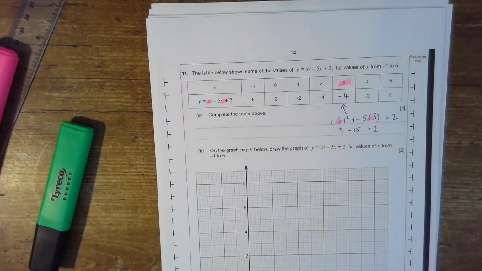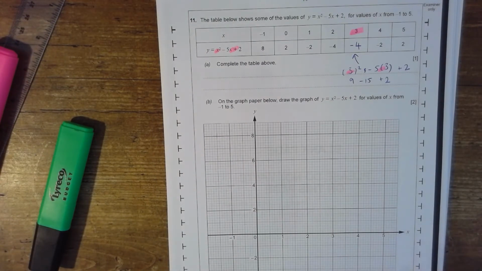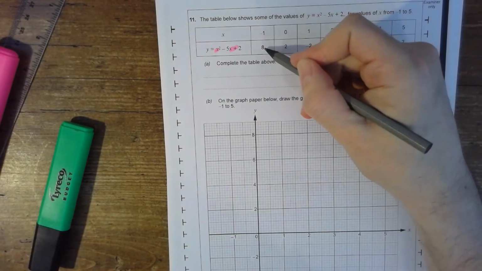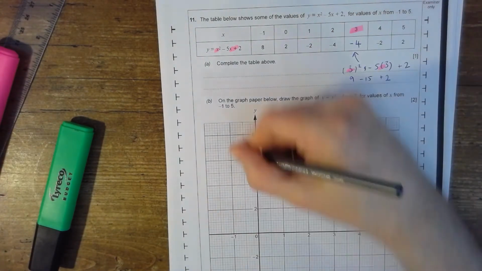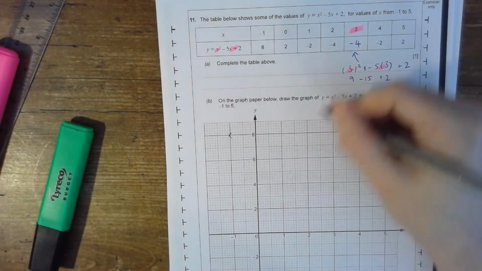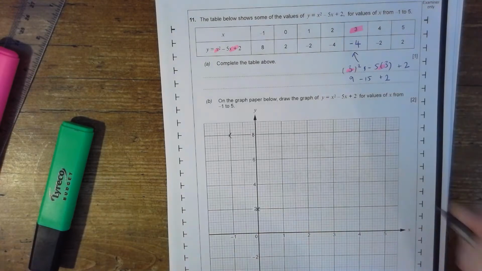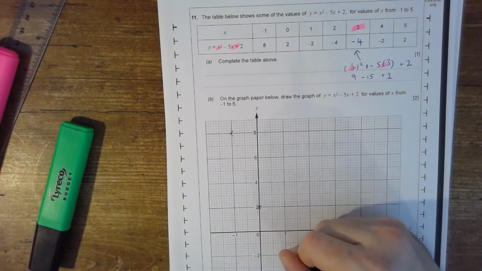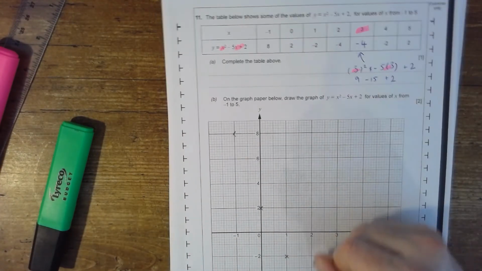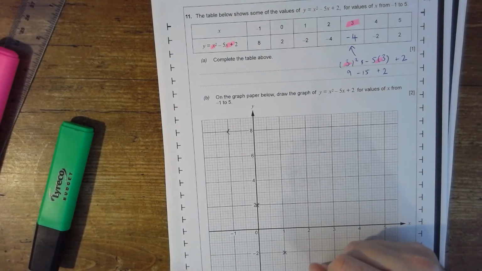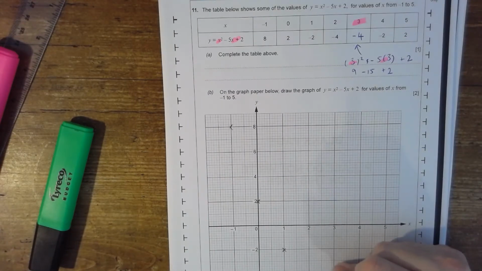The next thing it wants me to do is to plot those values on a graph. Now, to plot those on a graph, I need to use a pencil. And let's start off with this one. So minus 1 and 8 there. 0 and 2, actually on the axes there. 1 and minus 2, 2 and minus 4.